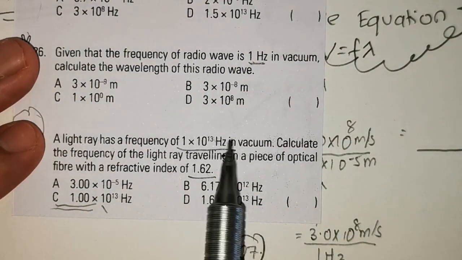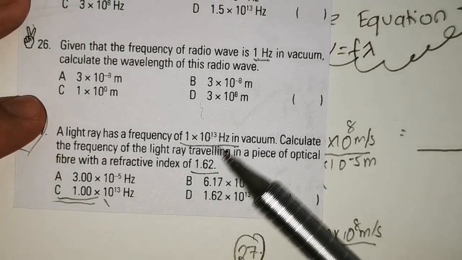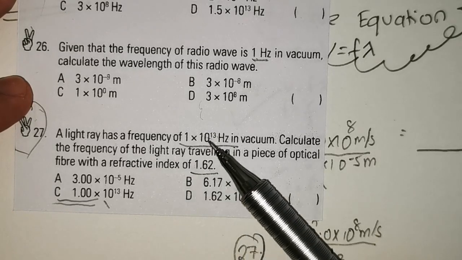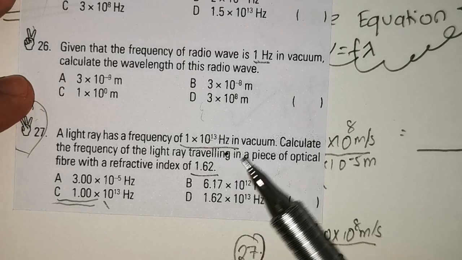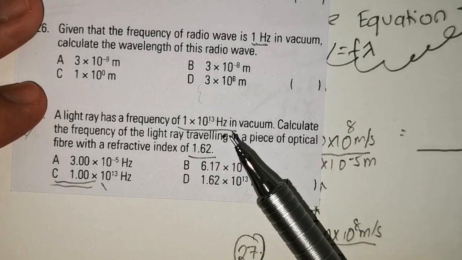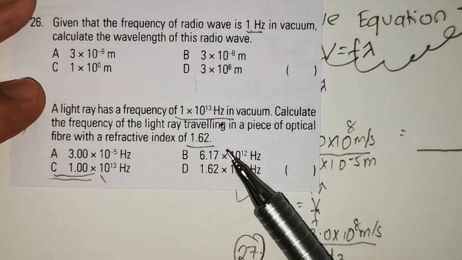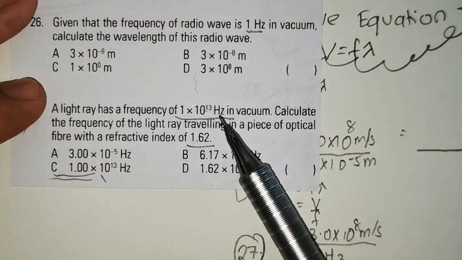That is the trick in this one. For students, if you look at the question, you are given this number. Oh, so there must be a formula, I must find which formula to use. But actually there is a trick. It's just recalling that the frequency of the waves does not change. So it remains the same here.